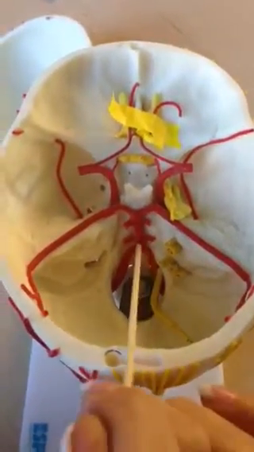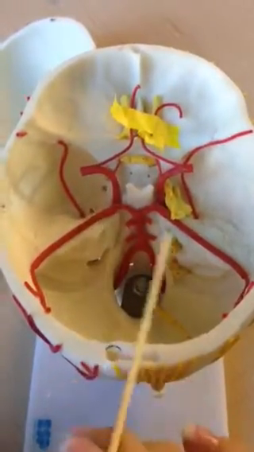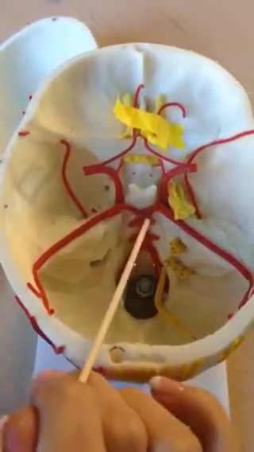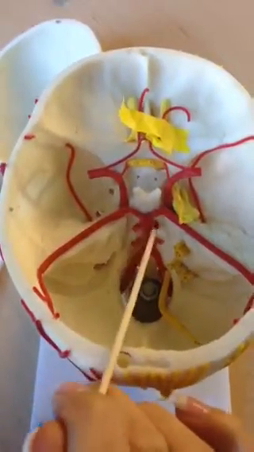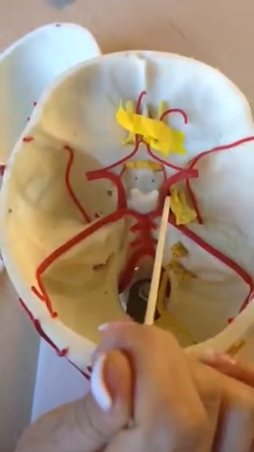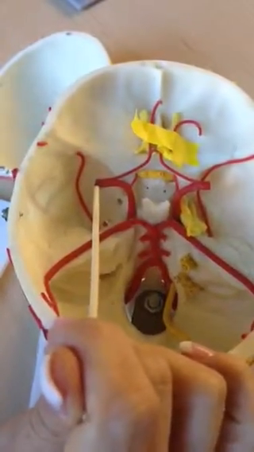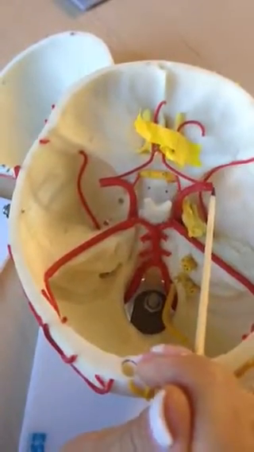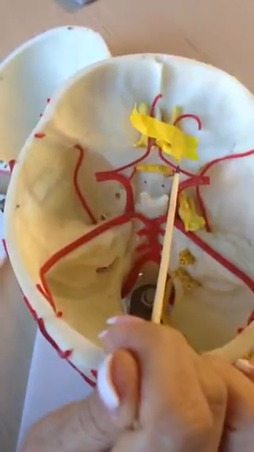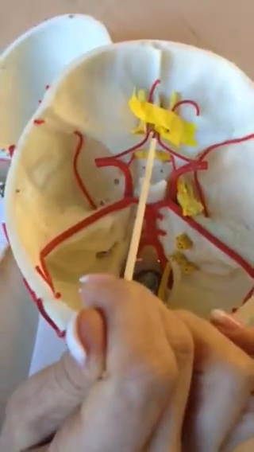So, basilar artery, posterior cerebral artery, posterior communicating arteries, internal carotid artery, fat end, middle cerebral artery, anterior cerebral artery, this little line right here, anterior communicating artery.